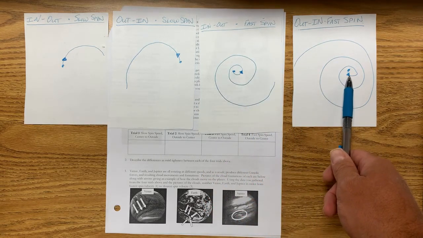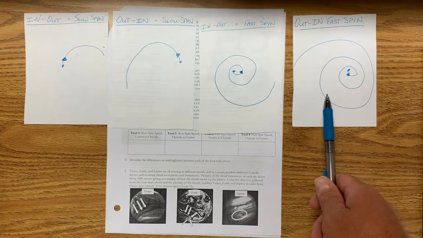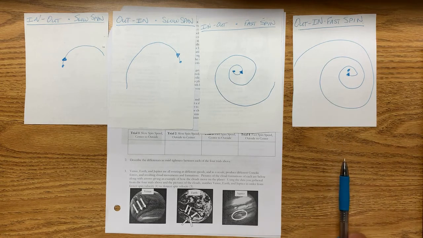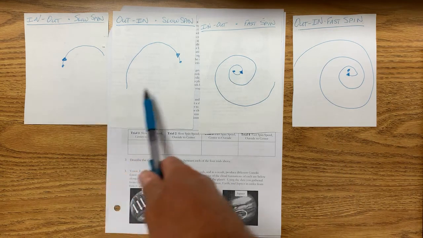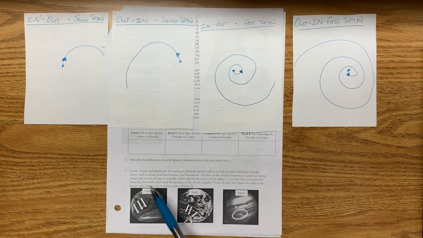And then again, outward in, swirling very fast. And in fact, if you spin fast enough, you're going to create bands. So you can copy each of these into the spaces here in the table. And it says to describe the differences in swirl tightness. Obviously, the slower speed, it's not a tight swirl. And the faster speed is a tight swirl.